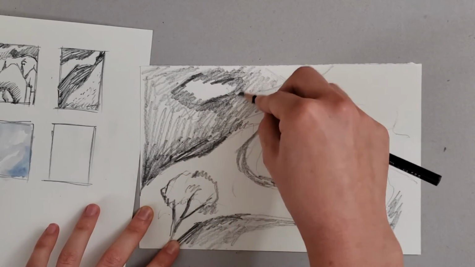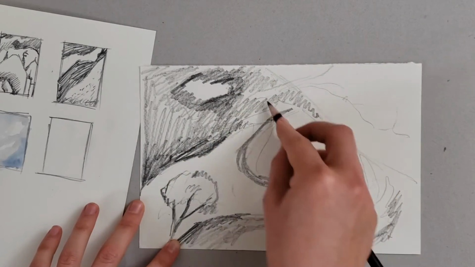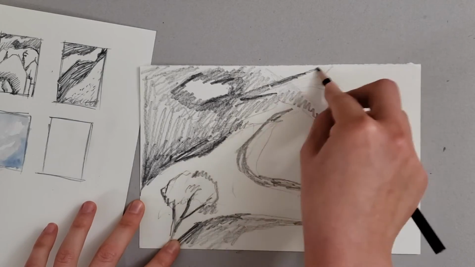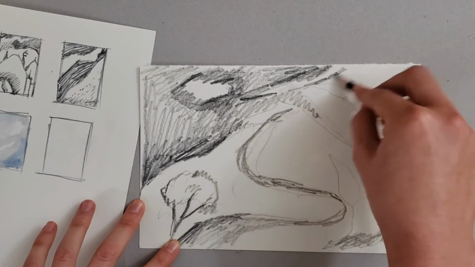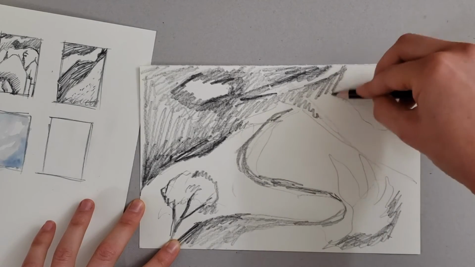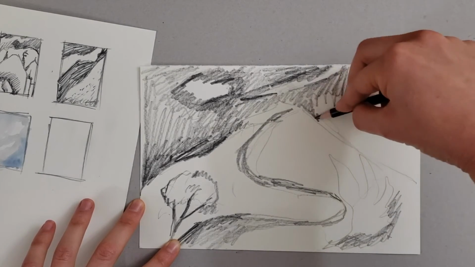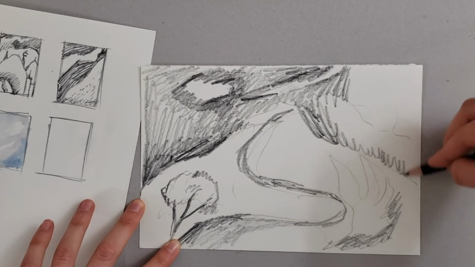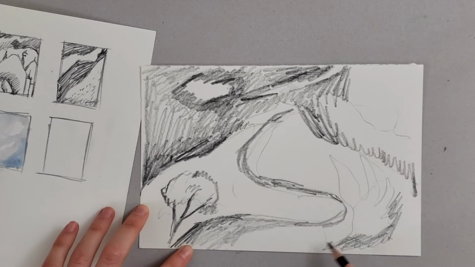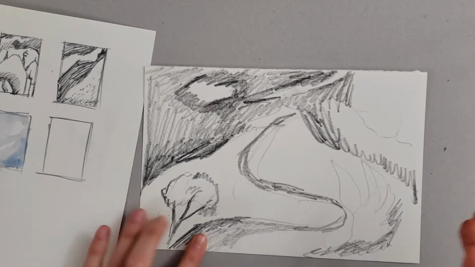Once I'd made that section around the tree a little bit darker, I found myself wanting to build up that level of shadow, that level of darkness in the overall image. So once again, I'm continuing to think about this idea of building up the overall landscape all at once, and not just working one section at a time, but really thinking about the whole image growing as a larger experience.